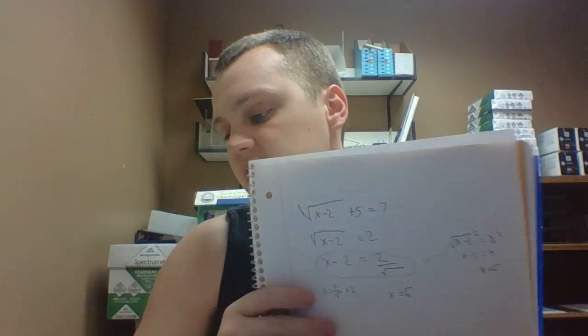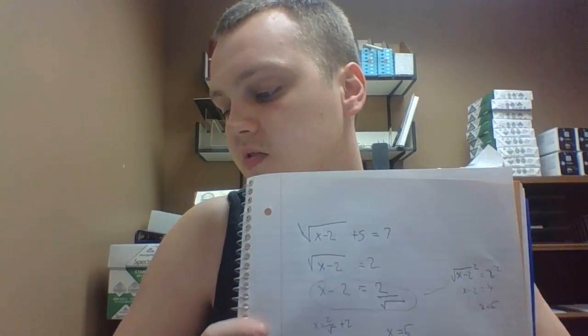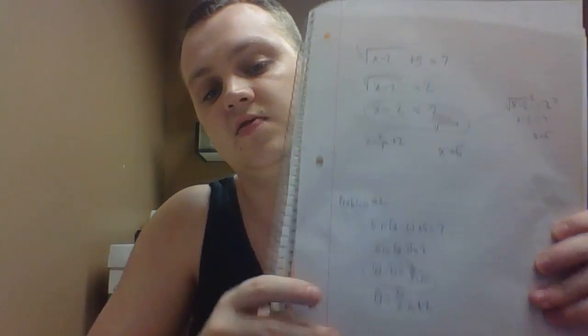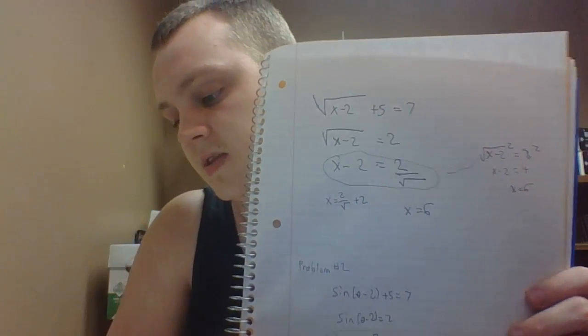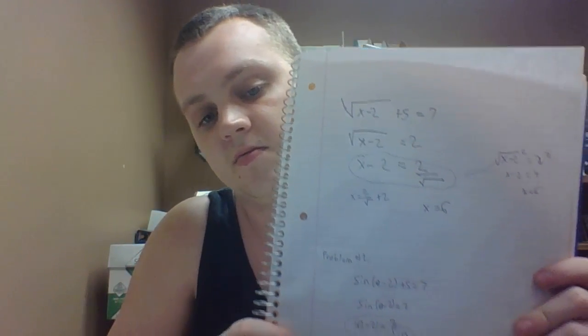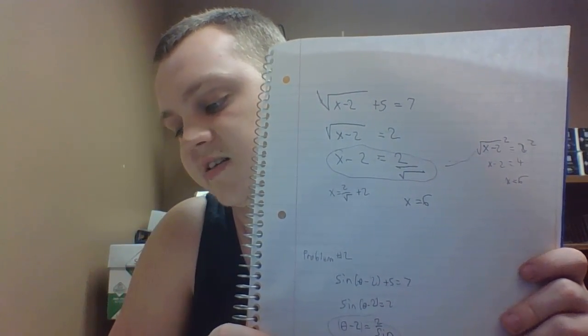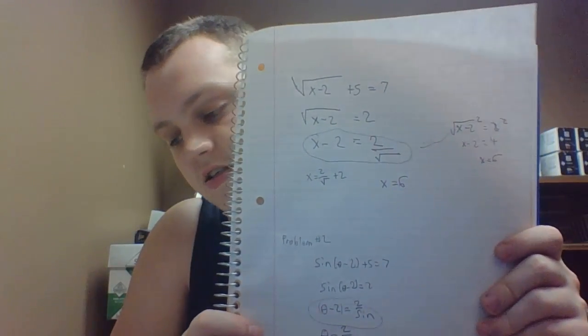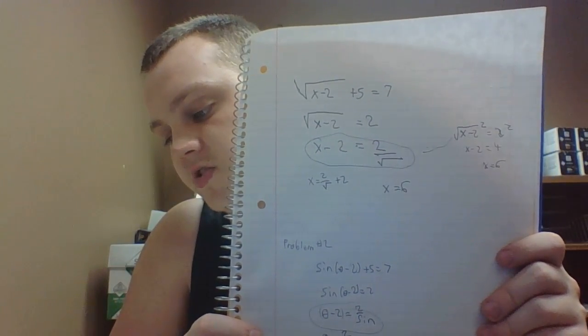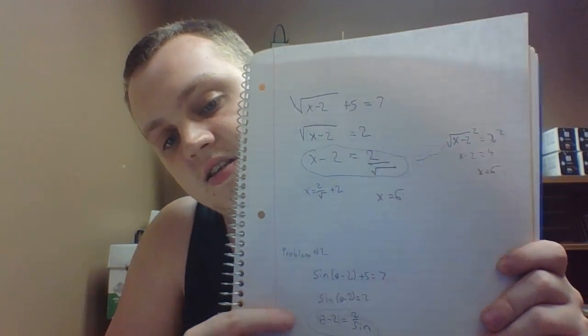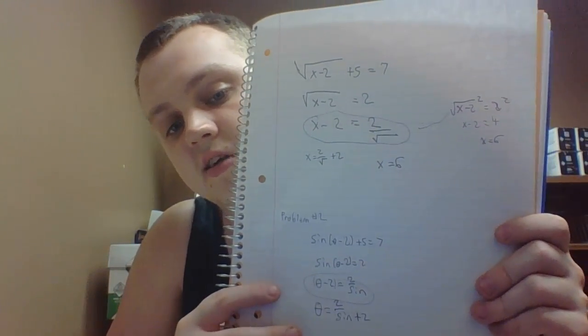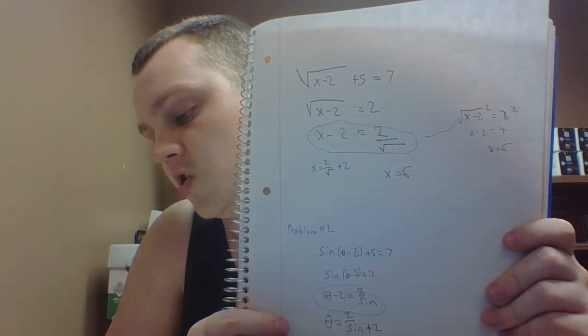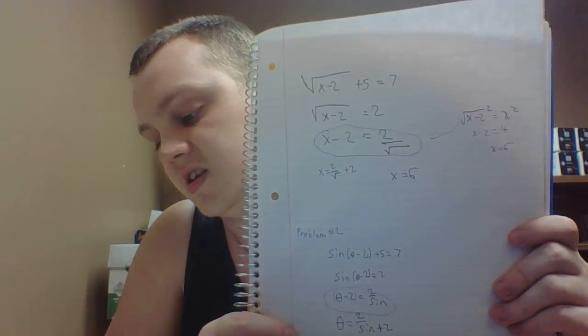And then the second problem is a little more complex, involves sine. So the problem is sine of theta minus 2 plus 5 is equal to 7. So they did the first step correctly again, as they subtracted 5 from each side to get sine of theta minus 2 is equal to 2. But then the second step is again where they went wrong. They decided to divide both sides by sine, which is not something you can do.